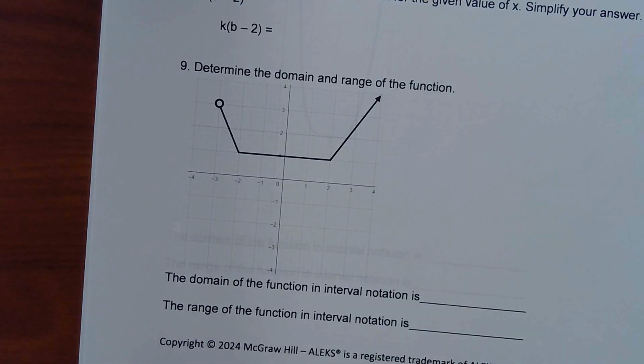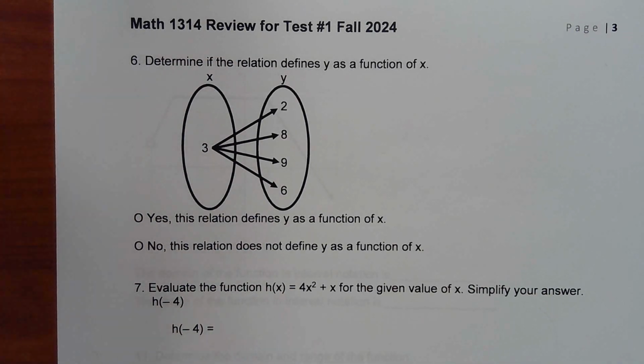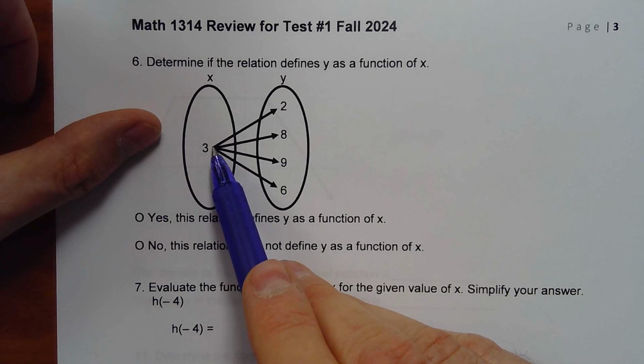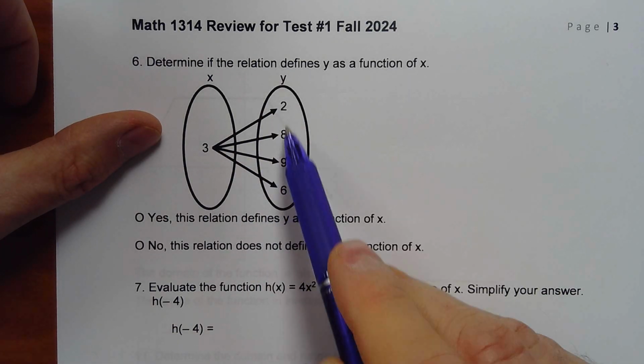So let's turn the page. And we want to determine if the relation defines y as a function of x. And the answer here is no, because I've got an x value that's going to more than one y value.